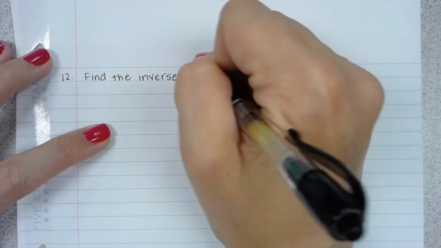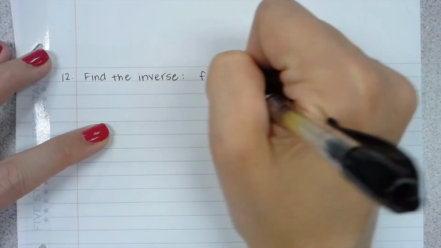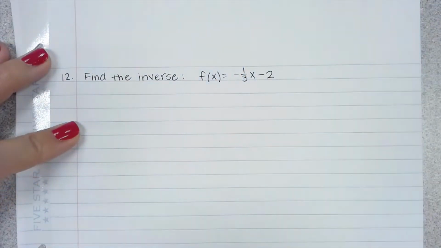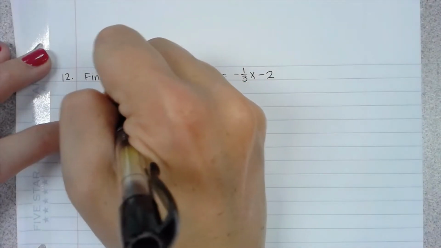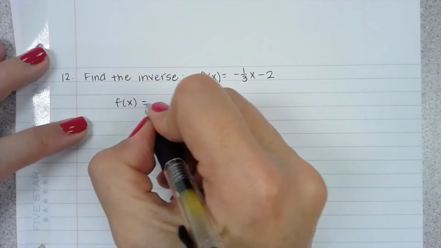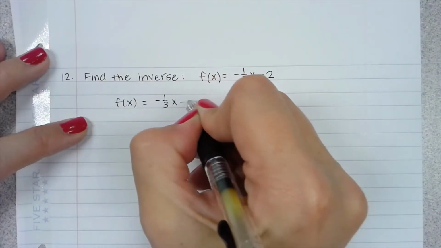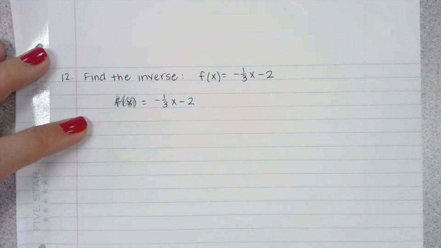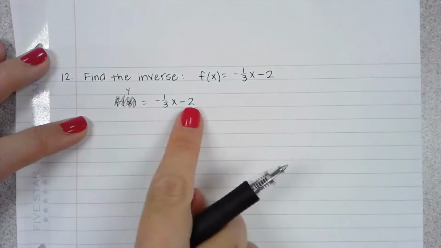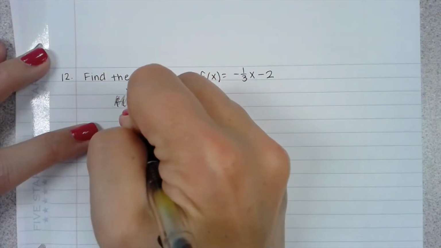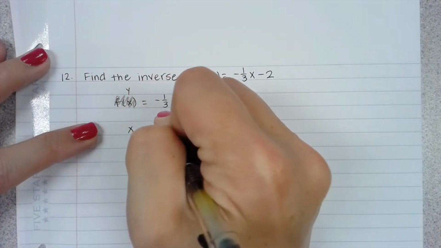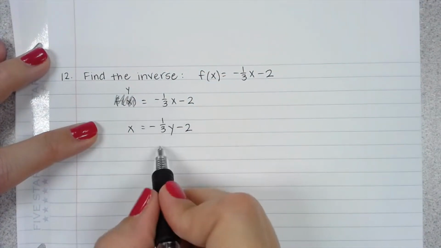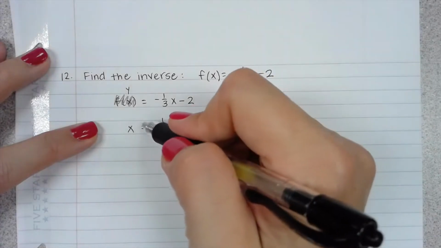And the function that's given to us is f of x is equal to negative 1/3 x minus 2. And so, again, the process with this one's the same. I'll change my f of x to a y so I have something to switch with. And then I switch the x and the y with where they're located. I don't switch anything besides the x or the y. So the negative stays here, the 1/3 stays here. I just flip-flop them where they're located.